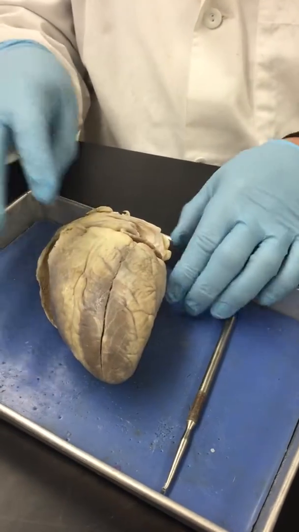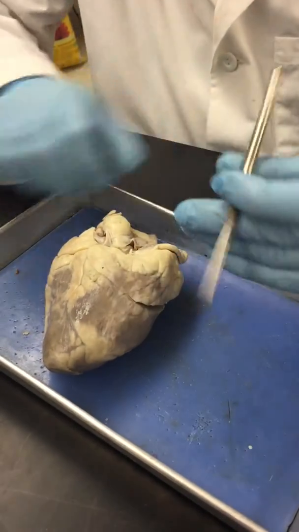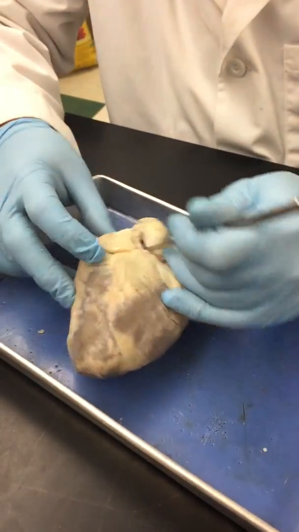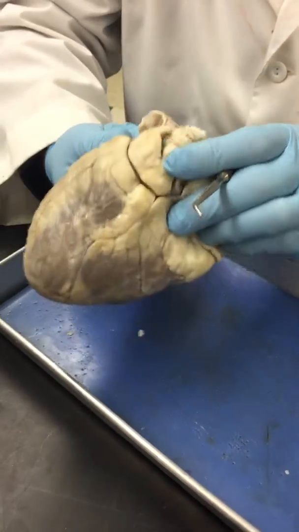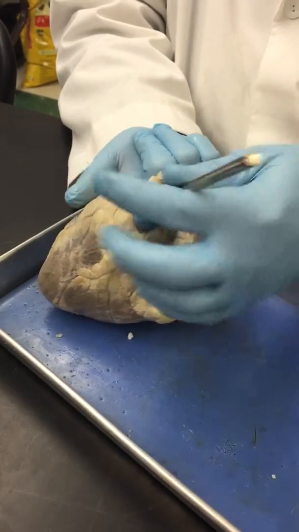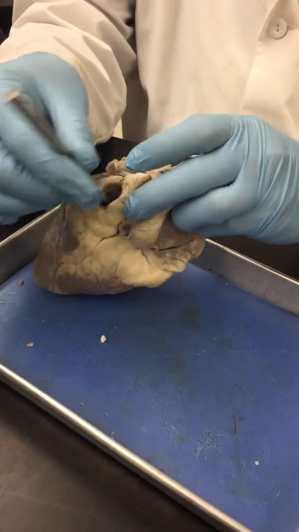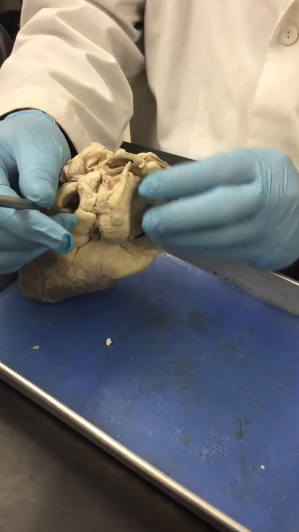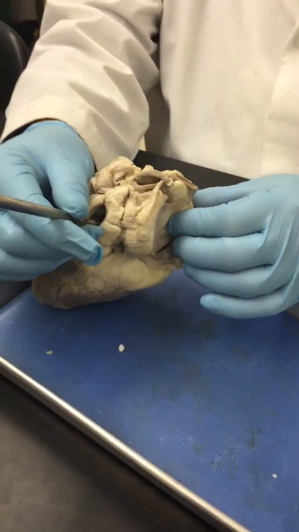Okay, the pulmonary veins. To find those, I've got to go to the dorsal surface of the heart again. Let's see. Okay, see where my finger is sticking out here? If I stick a probe in there, that would represent one of 4 possible pulmonary veins, which are bringing blood back from the lungs to the heart and is obviously full of oxygen.